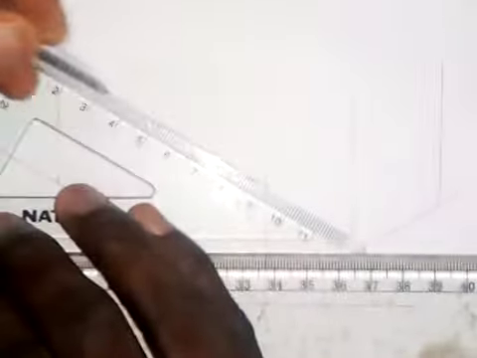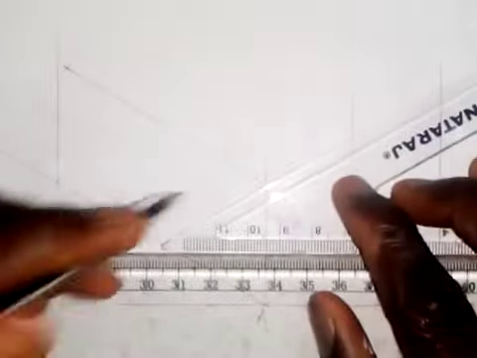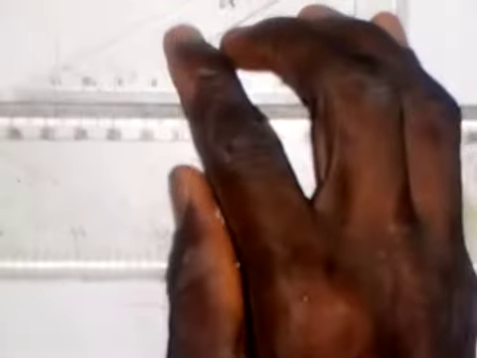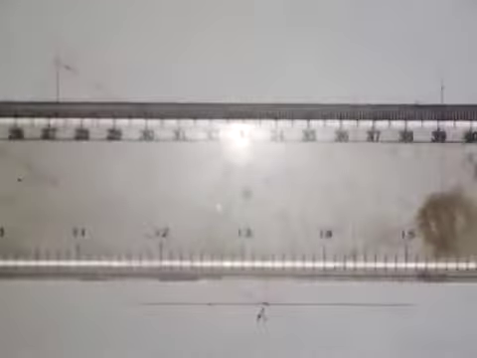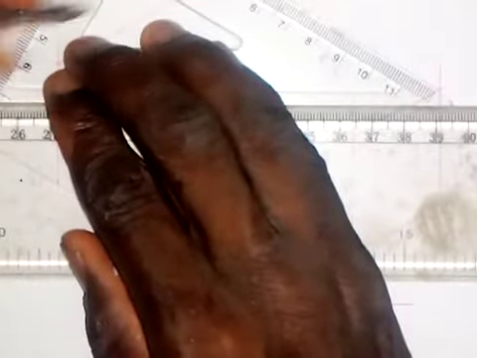So I will now transfer this to this side, and here also I will draw this line. I will draw this line to this side, and then I will take this and join them together. Okay, so like this. You can see what I've done here now.